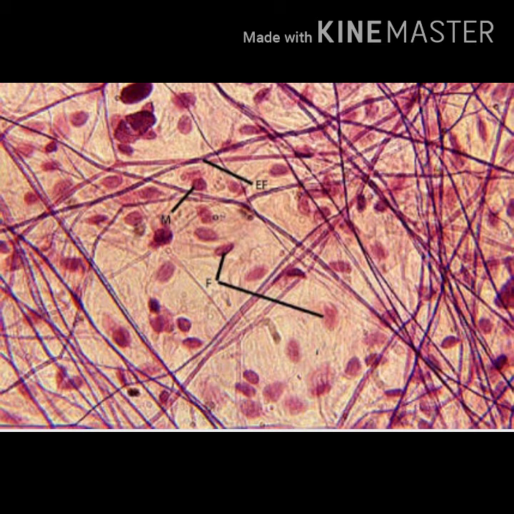The space in between is filled by this areolar connective tissue. It acts as a packaging tissue inside organs like the bone marrow. So what are the three main locations of areolar connective tissue? Between the skin and muscles, around the blood vessels, and inside the bone marrow.